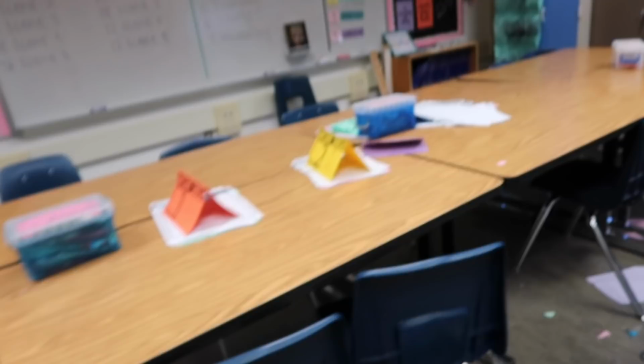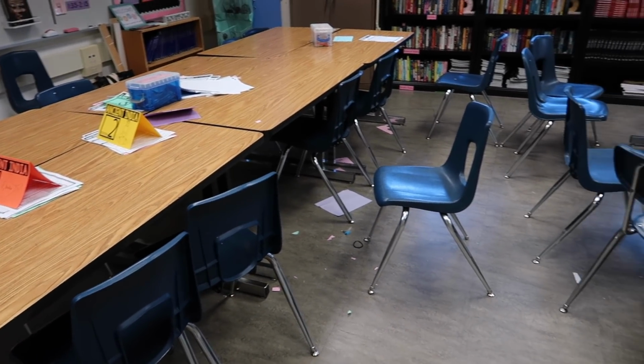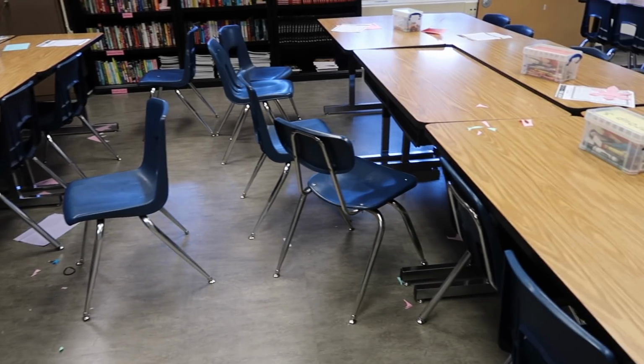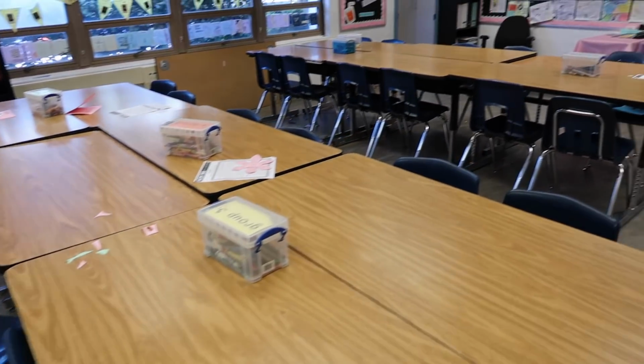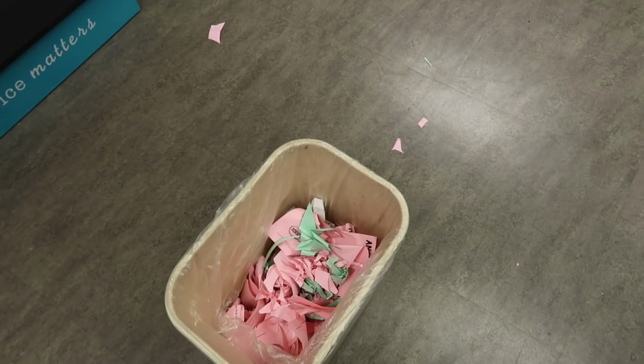Hi guys, it is a Tuesday. We just finished, I think, our second or third day of working on these lotus flower things. I don't know if I recommend it. I like the idea, I like the information. Right now, this is what my room looks like after we spent time cleaning up. So I do not like this part of it. It's a lot of work and a lot of paper. You end up with a lot of scraps.